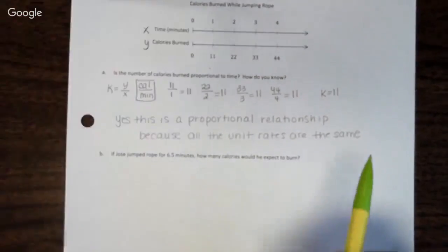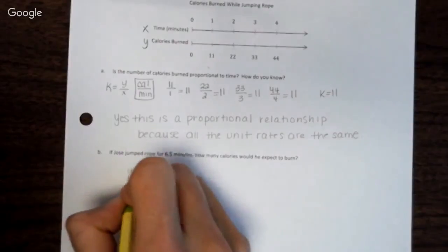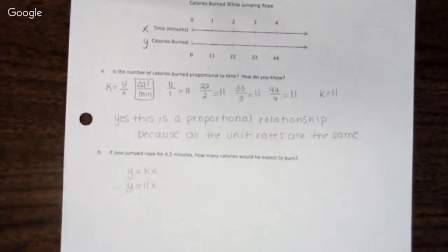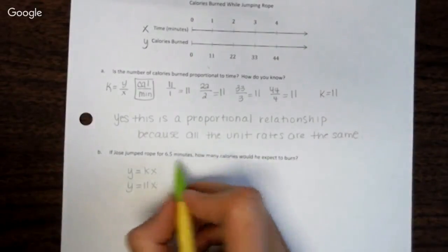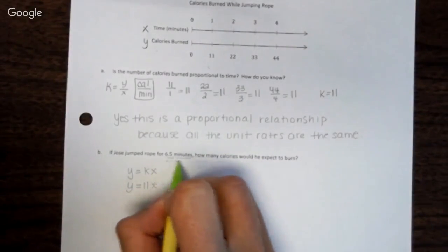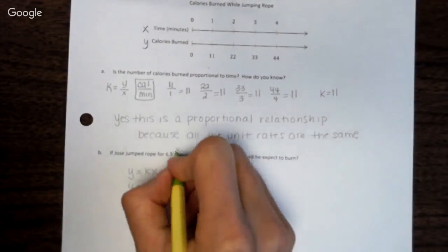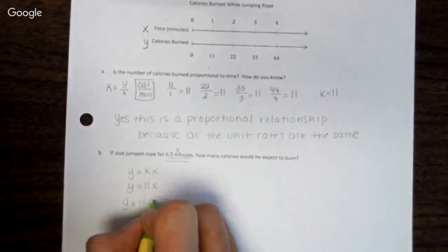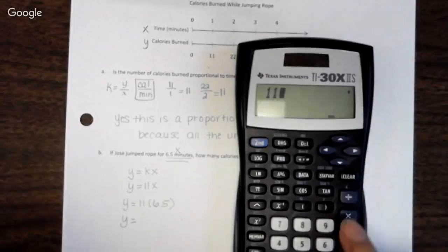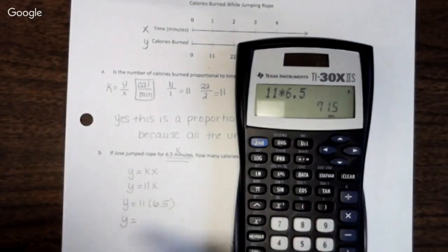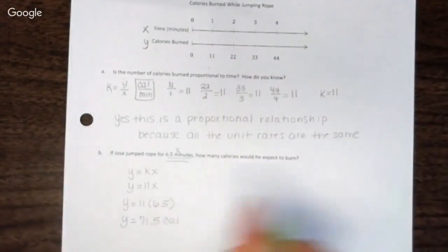Okay, so if we know the unit rate is 11, then for our equation, y equals kx, we could write y equals 11x, knowing that k is 11. Let's use this equation to answer this question. It says that he jump roped for 6.5 minutes. Going back up, the minutes is your x value. So I'm going to replace x with 6.5, and I'm going to multiply that. So 11 times 6.5 gives us 71.5, and that's how many calories were burned.